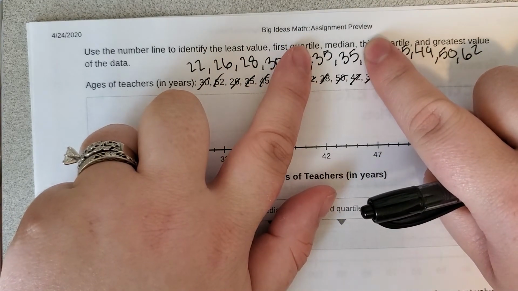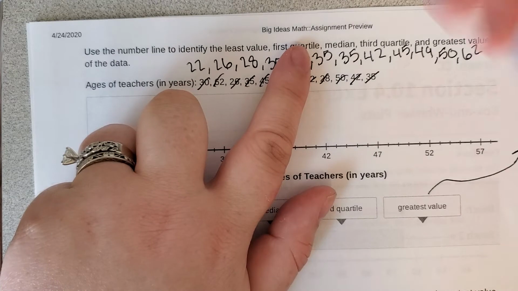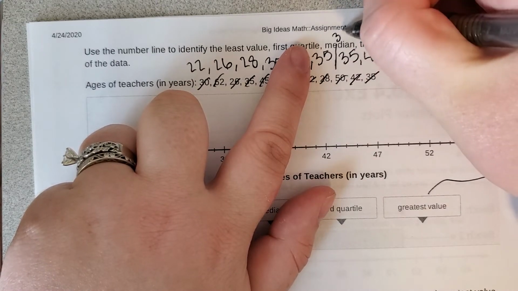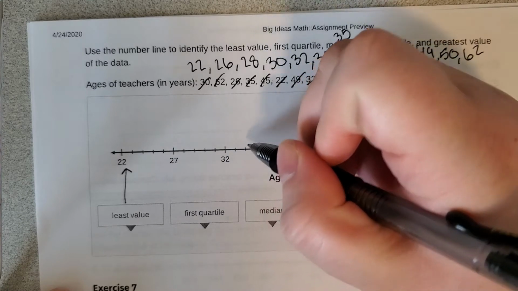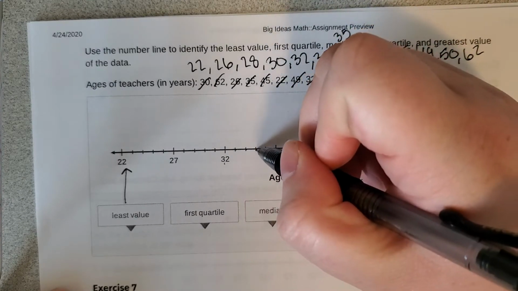Okay, so we have two middle numbers, 35 and 35. The average of these two is just 35. So the median is 35, which is going to be 32, 33, 34, 35.